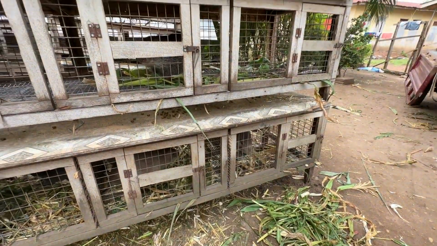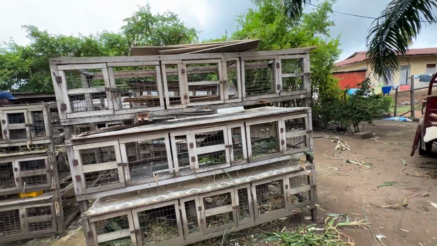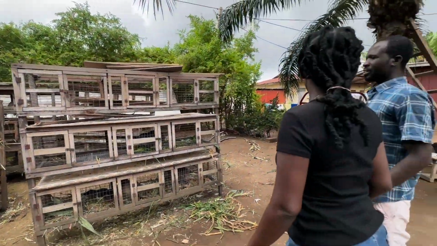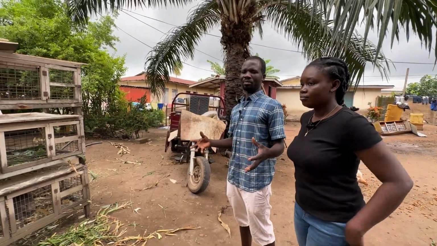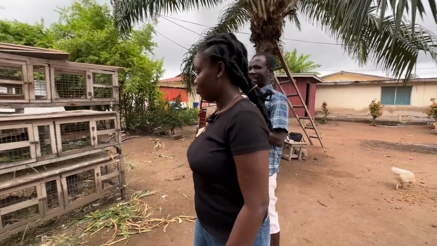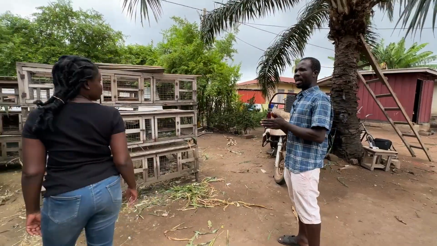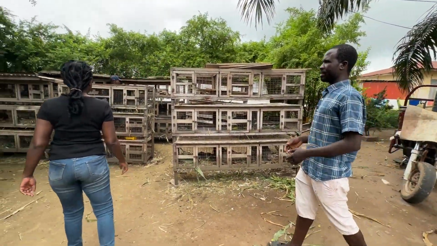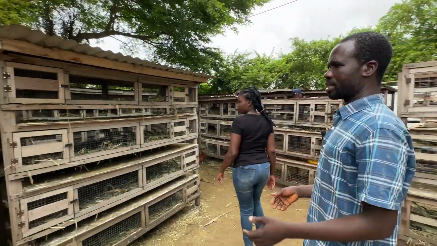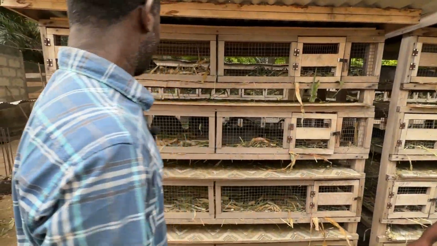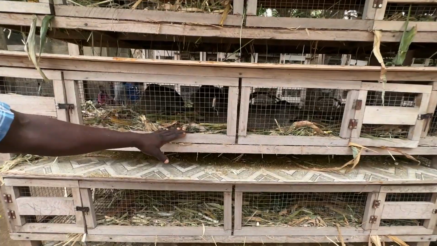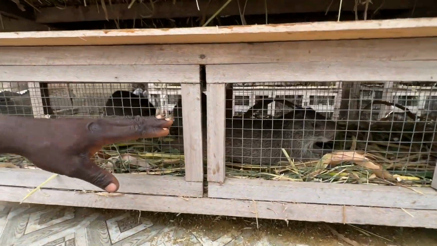So how many do you put in one cage? Well, when they are females, they can be together, about 3 or 4, when they are siblings. This is what you can see here. These ones are siblings, and they are all females. They are pregnant. So all of them will give birth here.